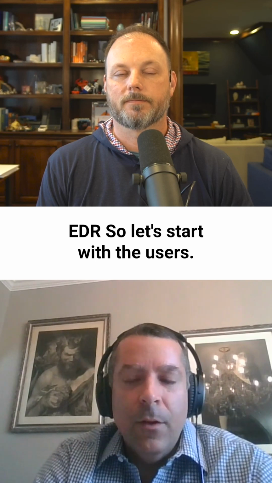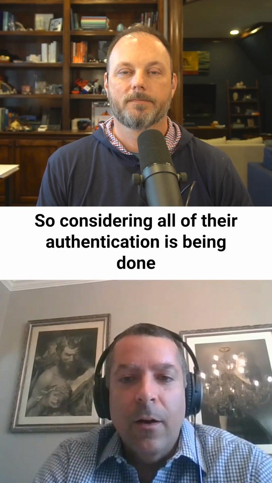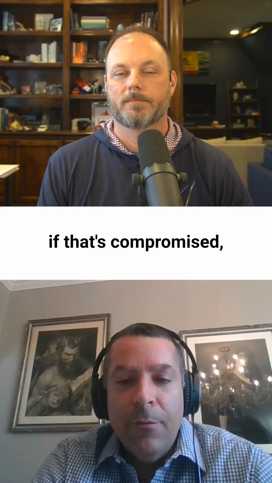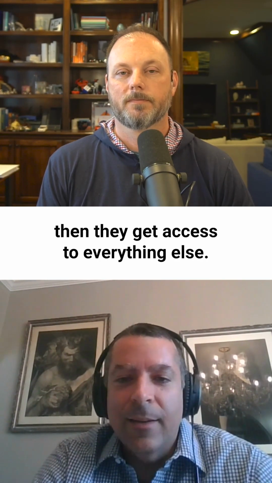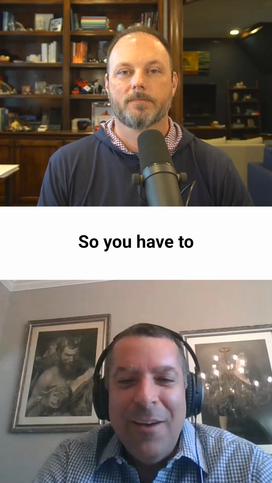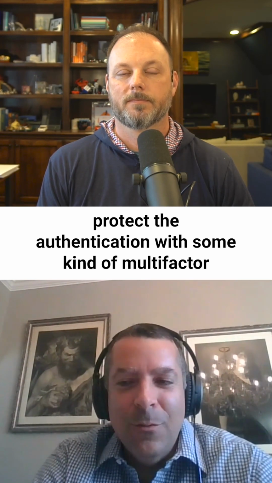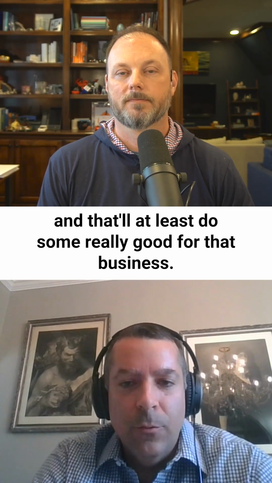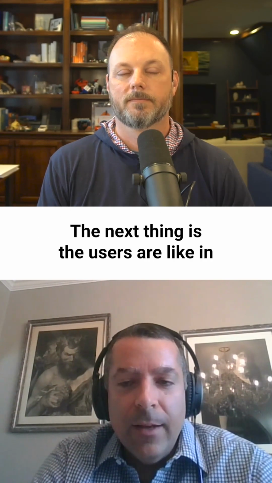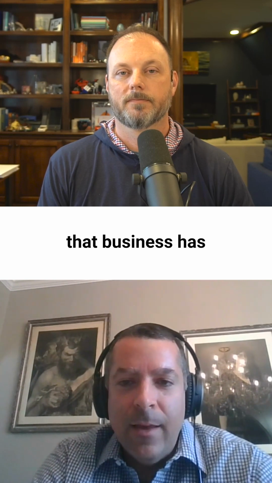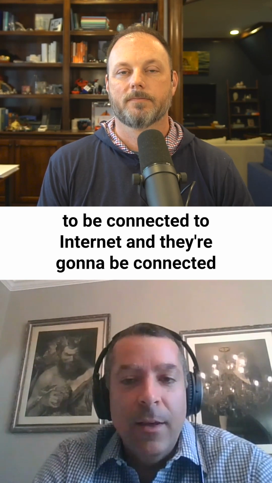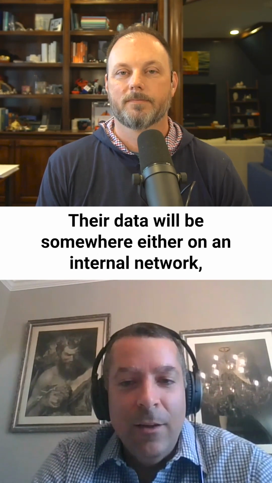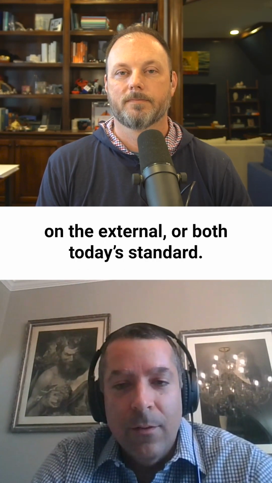So if we're just focusing on external actors that are really targeting you as a business, then, let's start at the users. Considering all of their authentication is now done on Office 365 in the cloud, if that's compromised, then they get access to everything else. So you have to protect the authentication with some kind of multi-factor, and that'll do some really good for that business. The next thing is the users in that business are going to be connected to the internet, and they're going to be connected through devices. Their data will be somewhere, either on the internal network, on the external, or both, by today's standards.